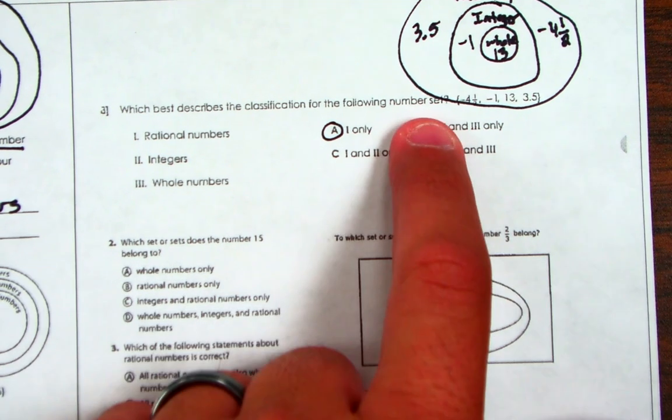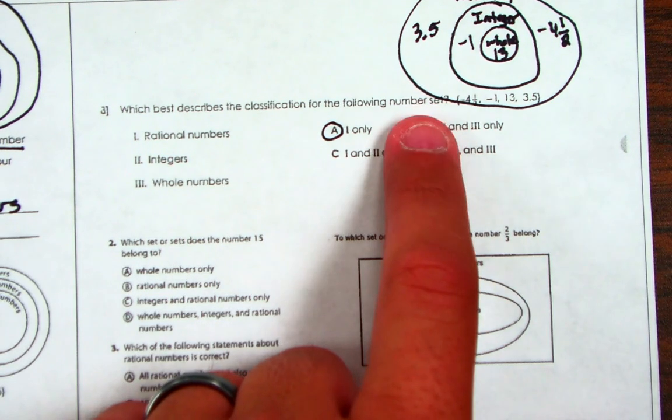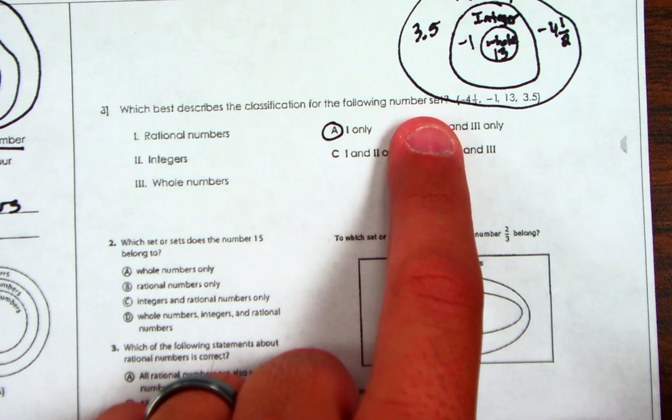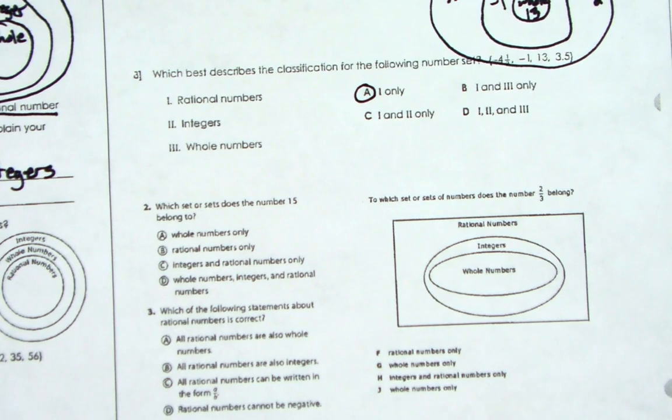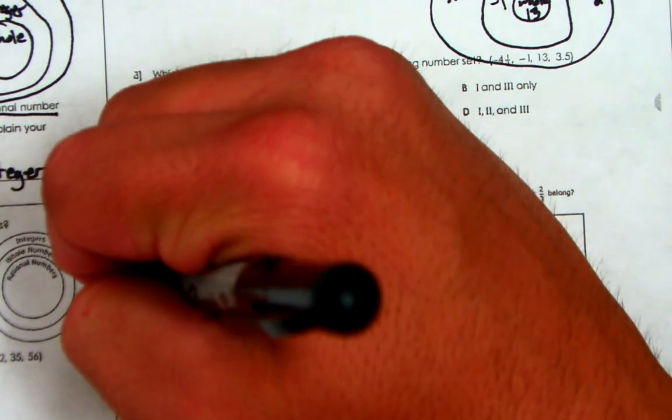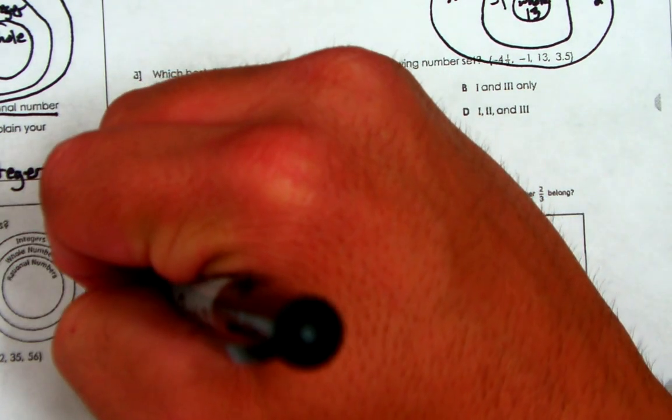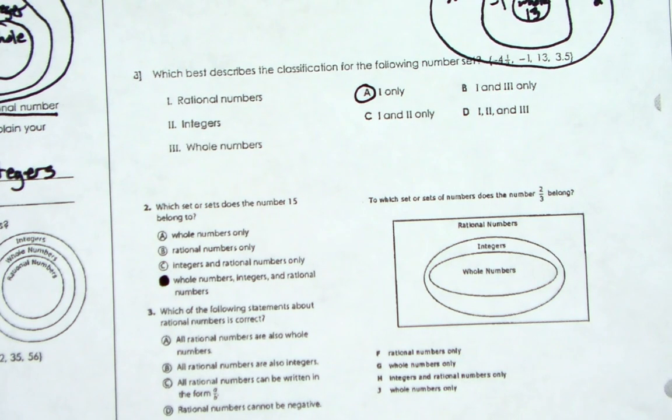Now, will you see a test question similar to this? Probably not this hard, but it's still good just to see it. Number 2, which set or sets does the number 15 belong to? Well, 15 is a whole number. A whole number fits into an integer, and it also fits into a rational number. So 15 best fits into all three of them. So that answer would be D.